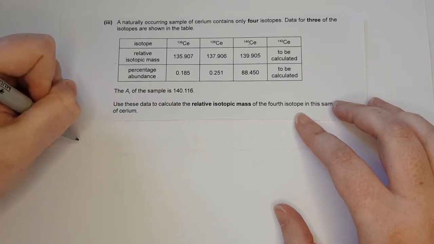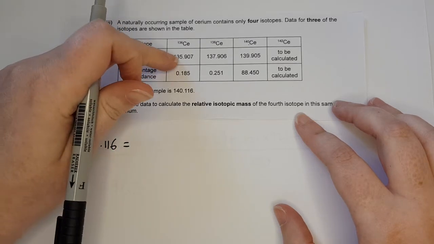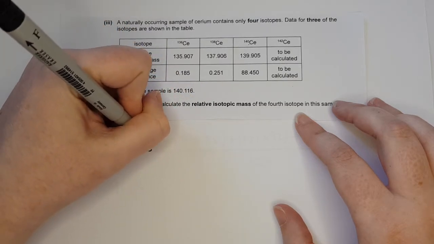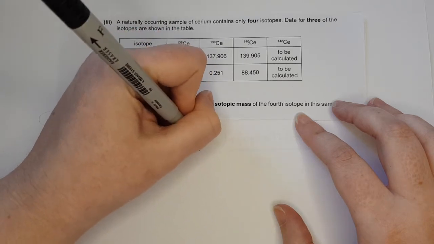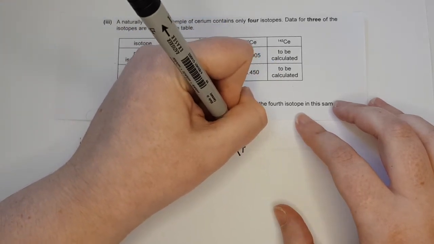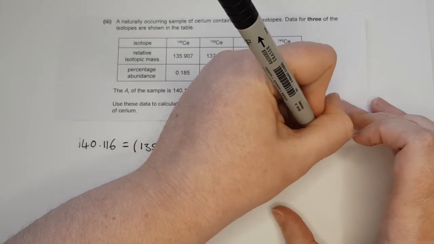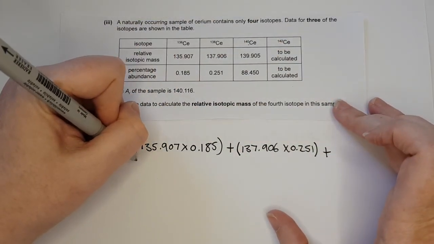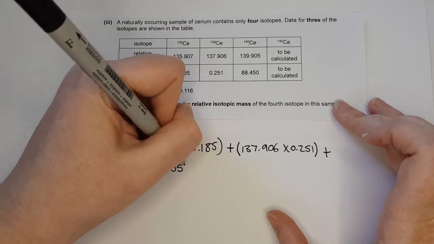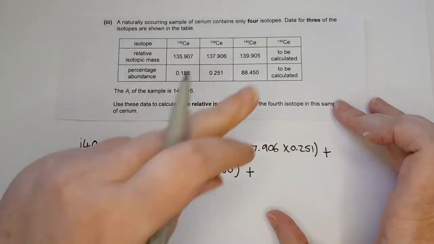So that value there of 140.116 is going to equal each of those times its percentage abundance, added to the next one, added to the next one, and now we get to the last one.